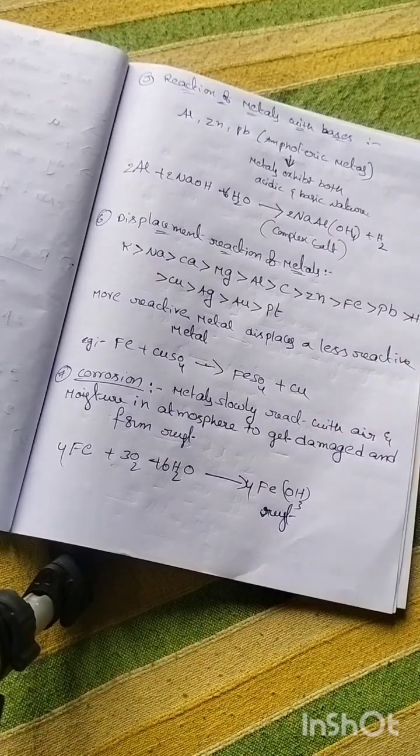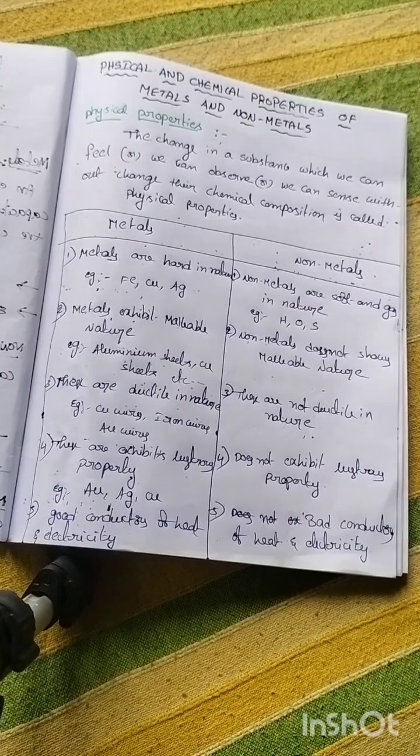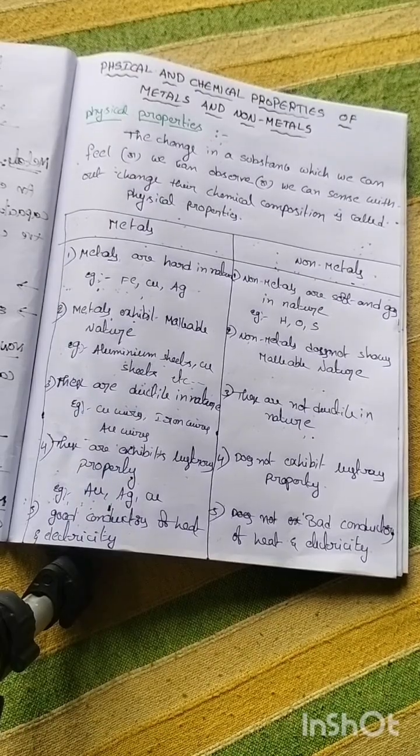So please read it one or two times. You will have a good idea about this topic. This is a basic and fundamental topic.